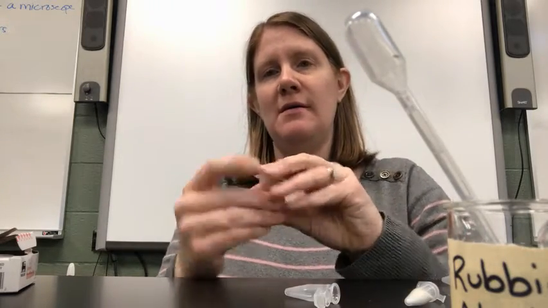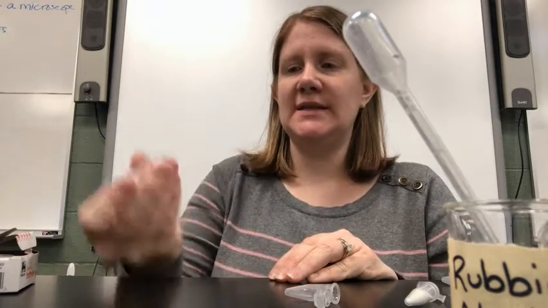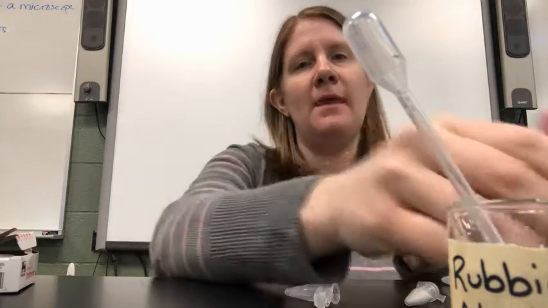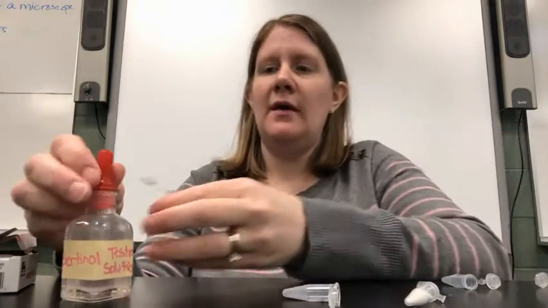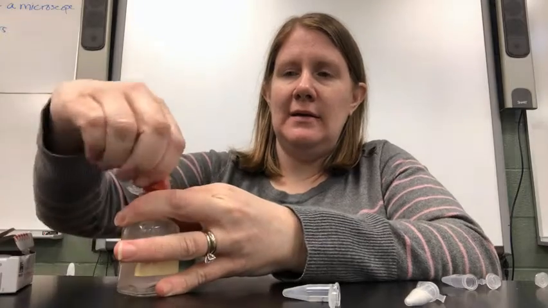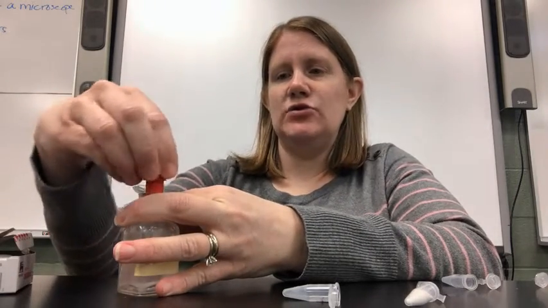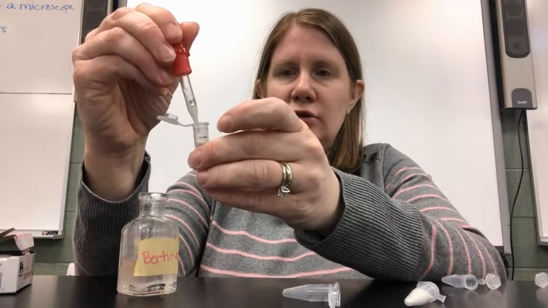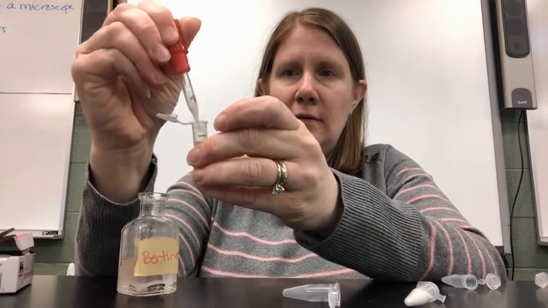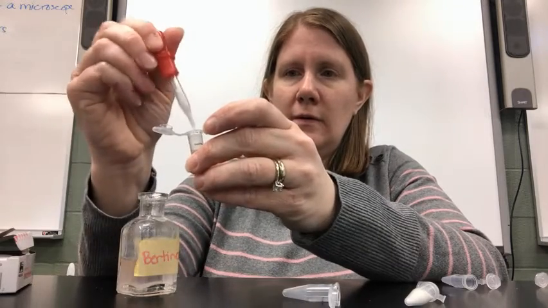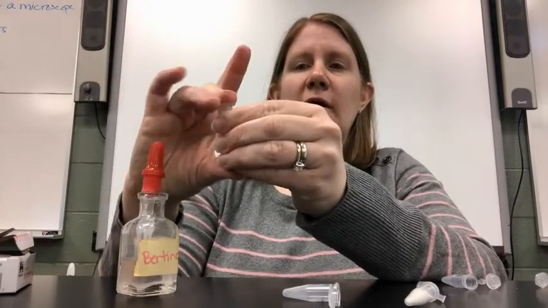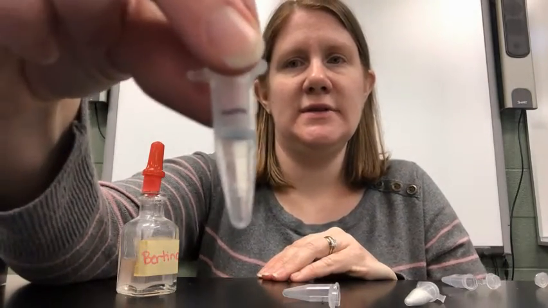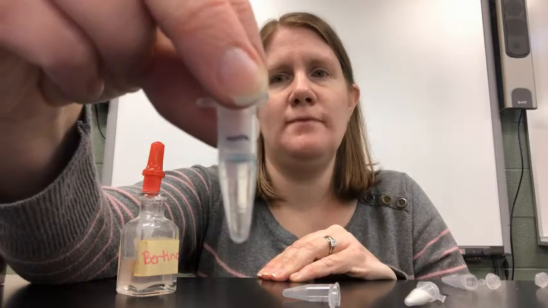I'll close the vial, invert it several times to mix the contents with the rubbing alcohol, and then I will open it up. And I'm now going to put a little bit of the Bertinol testing solution into the tube. Okay, so I'm going to again close it, invert it, and there you can see the results of the negative control.